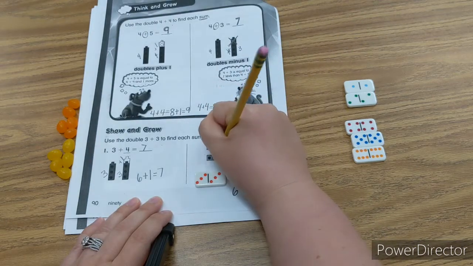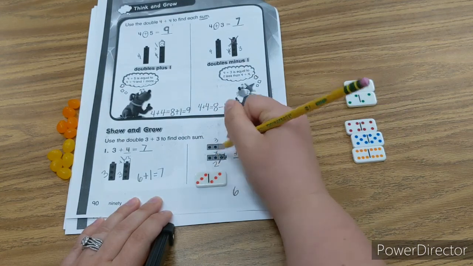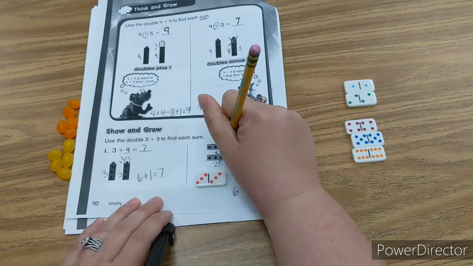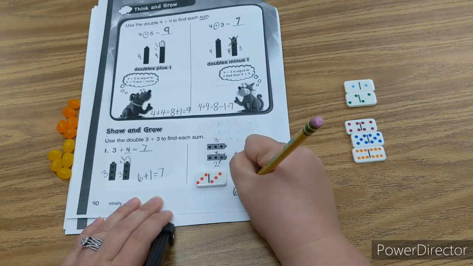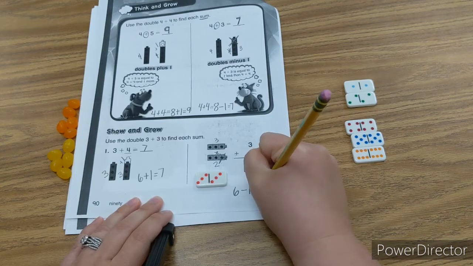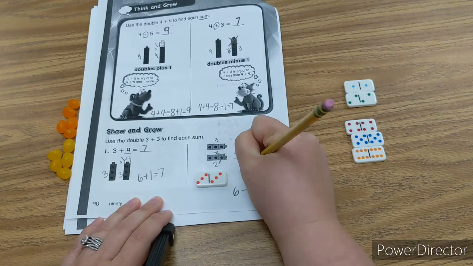So I need to cross 1. And now I have 3 and 2. So if I know 3 and 3 make 6, then 6 minus 1 helps me get the number 5. 3 and 2 make 5.